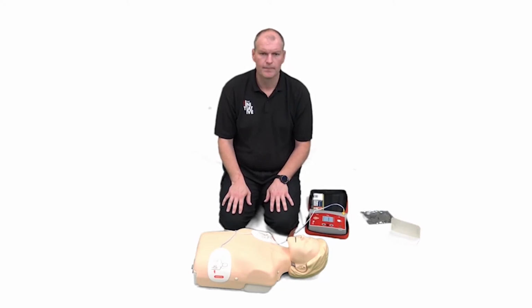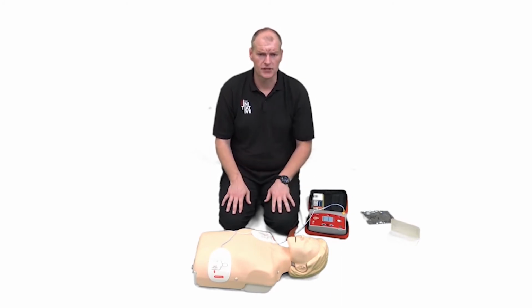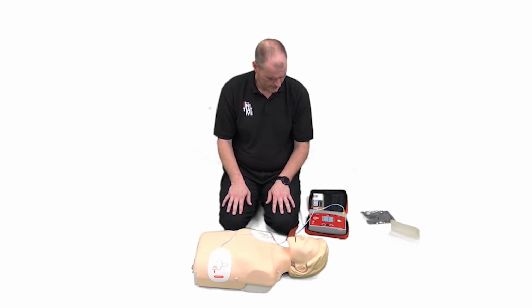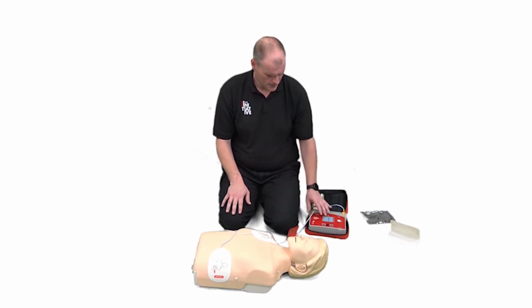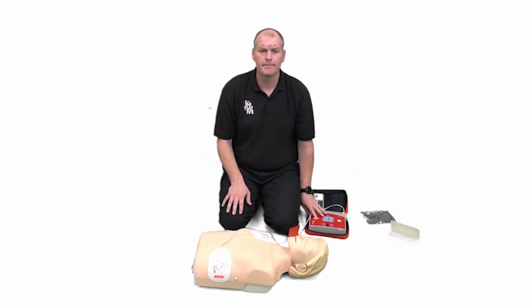Analyzing heart rhythm. Do not touch the patient. So make sure all CPR is stopped right now so that it can get an accurate analysis of what's going on within the casualty's heart. Shock advised. Charging. Stay clear of patient. Deliver shock now. So press the orange button now.